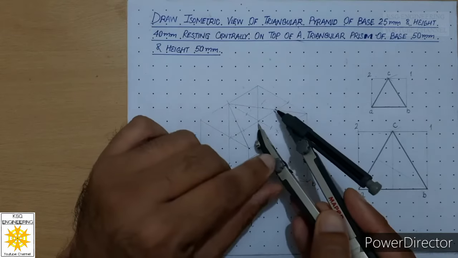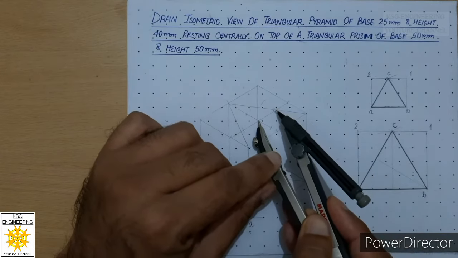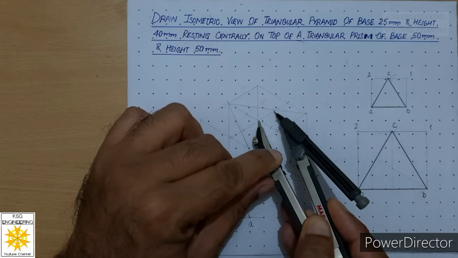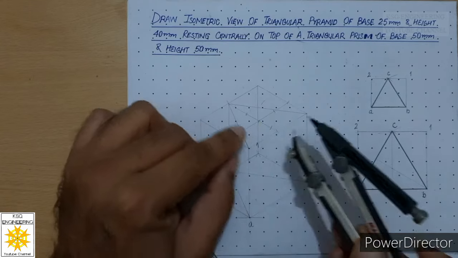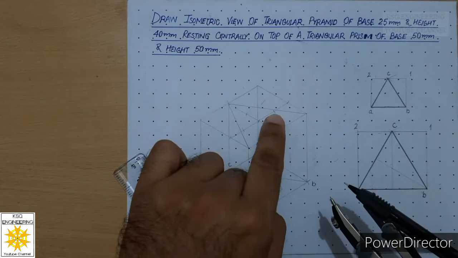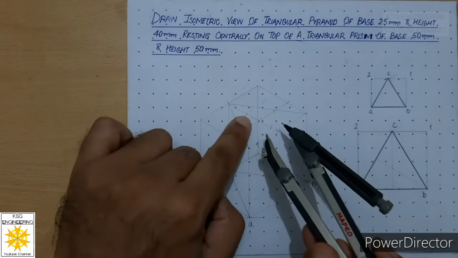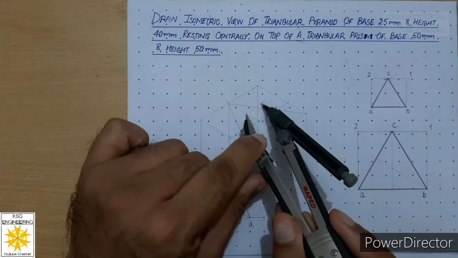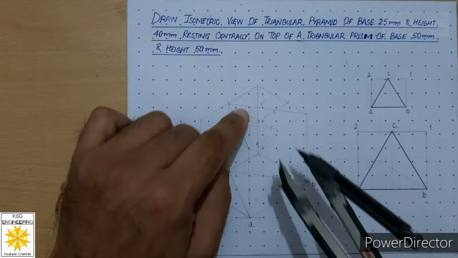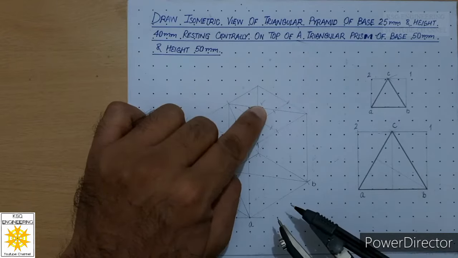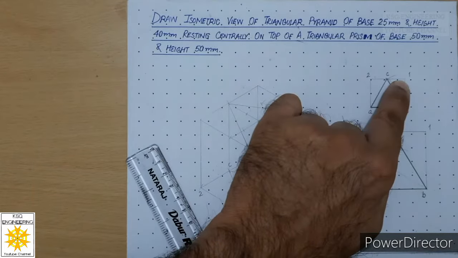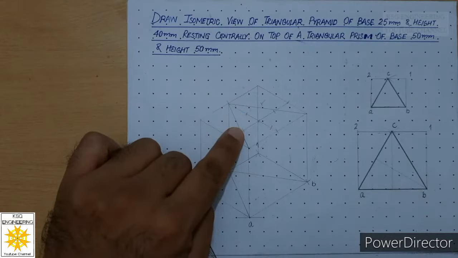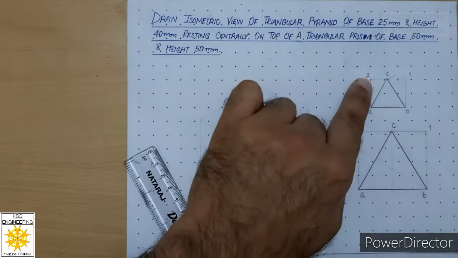Then we will measure this distance, which is 12.5, means distance of this point from the center, and mark from the opposite point. So we will obtain an intersection that represents this corner.